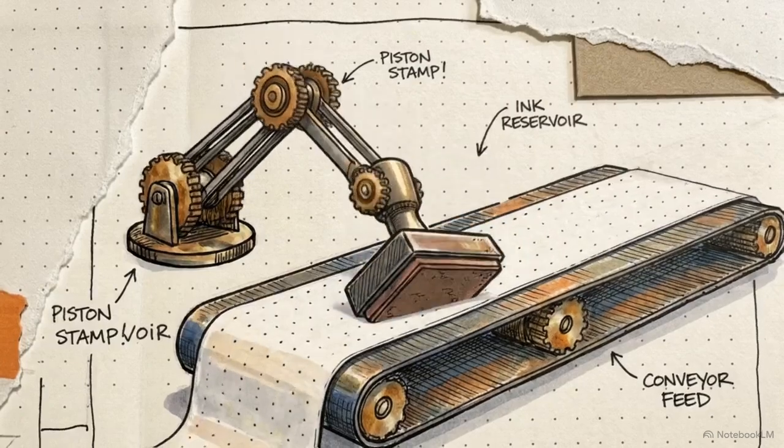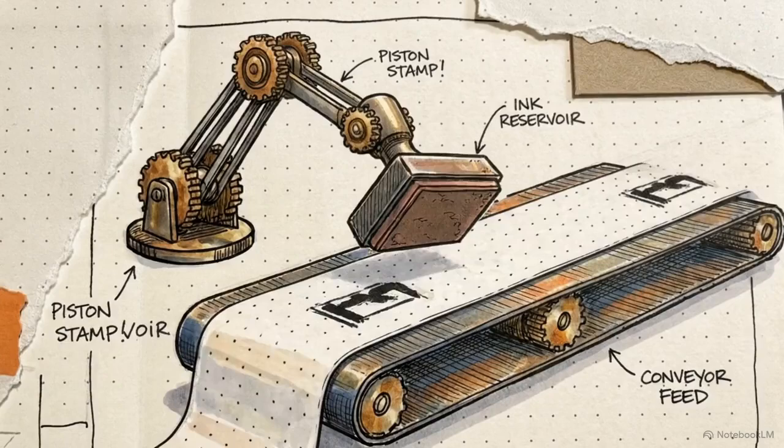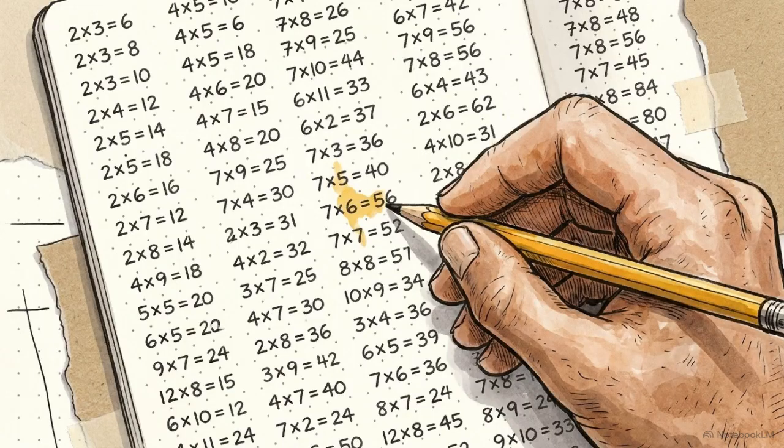We often learn mathematics like an assembly line. You receive a set of inputs, follow a vertical list of instructions, and stamp out an answer. You don't ask why the rules work, you simply execute them.